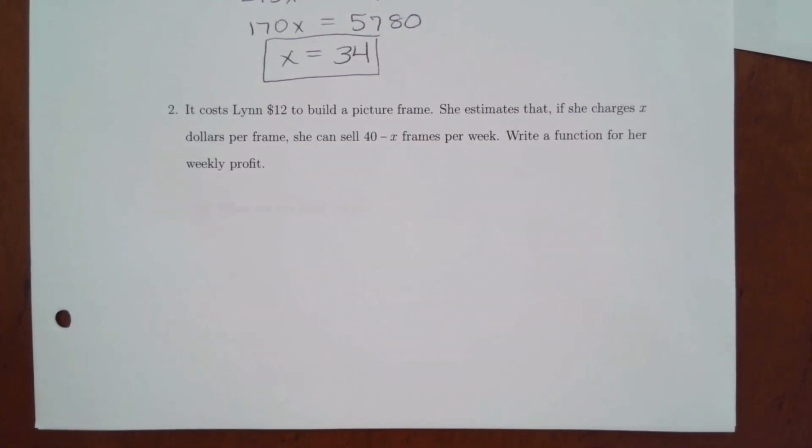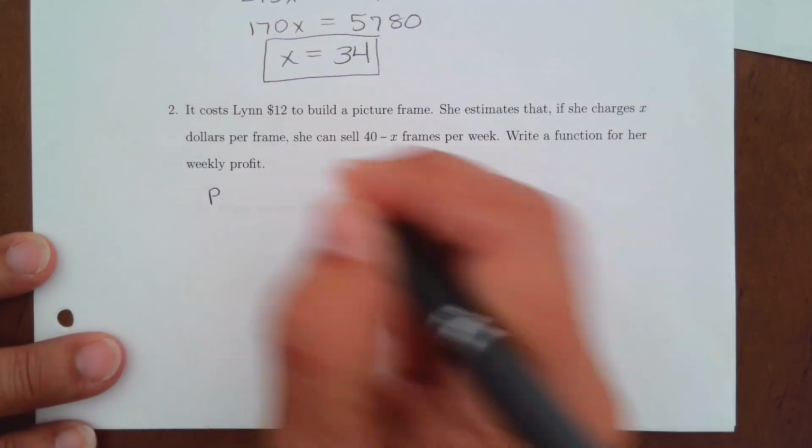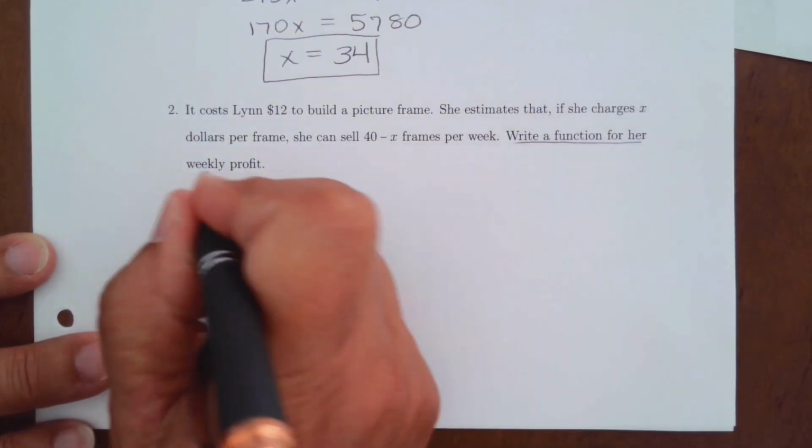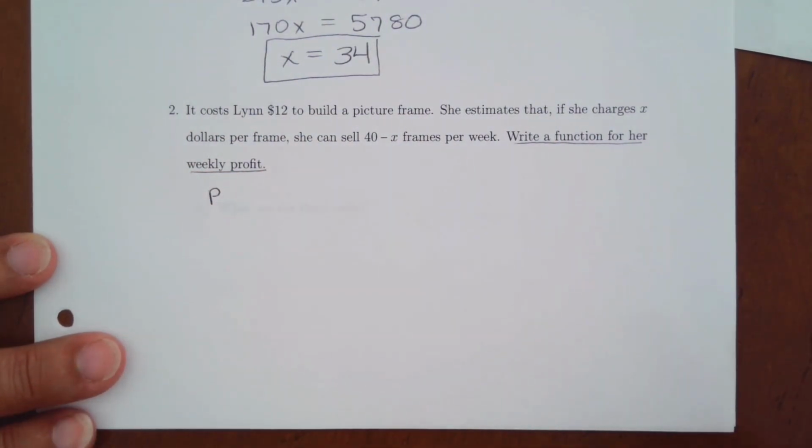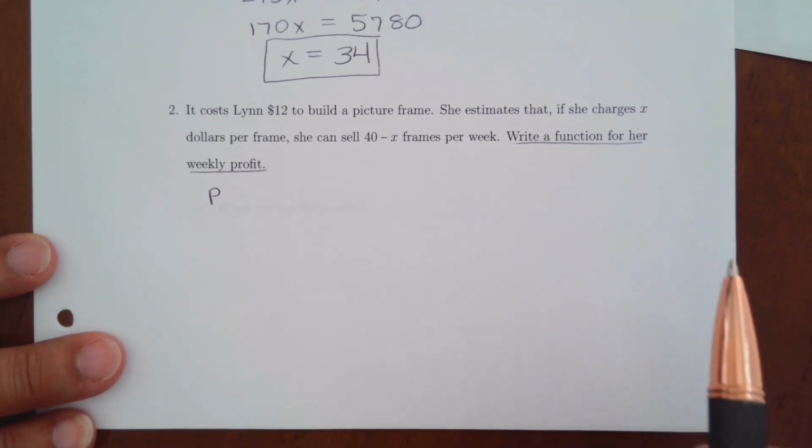It cost Lynn $12 to build a picture frame. She estimates that if she charges X dollars per frame, she can sell 40 minus X frames per week. Write a function for her weekly profit. So make sure you're looking at what it is you're being asked to do, which is usually the last sentence.